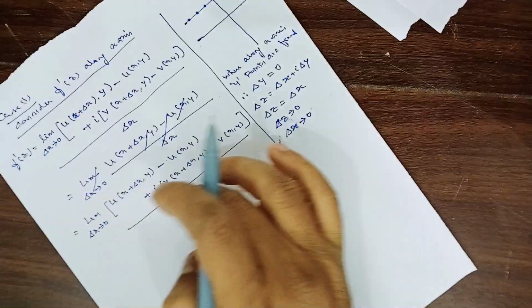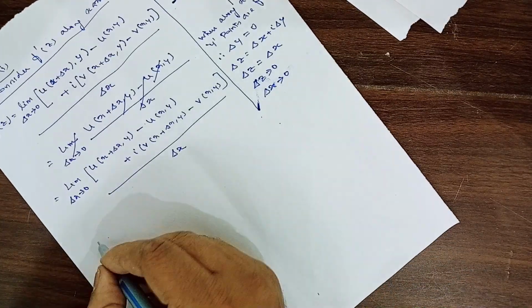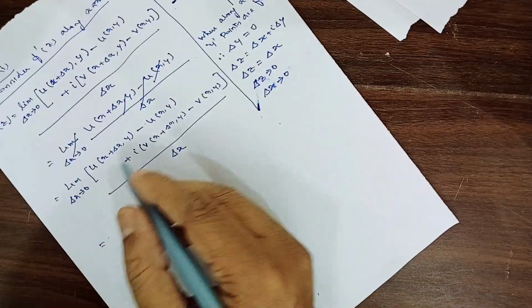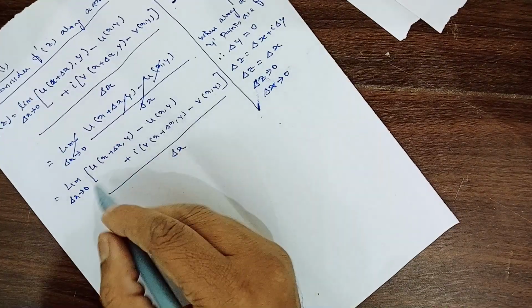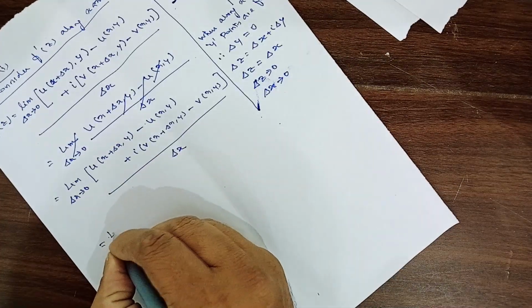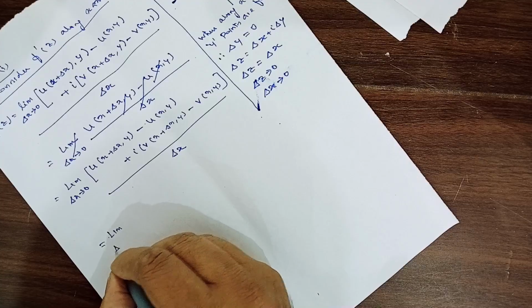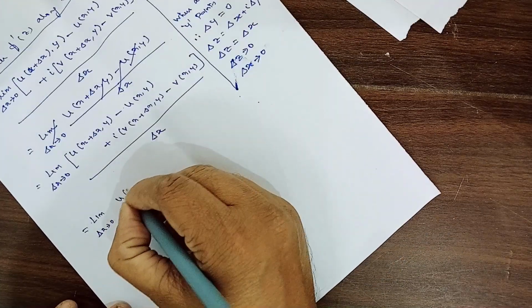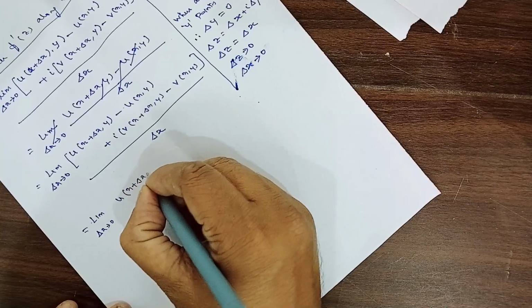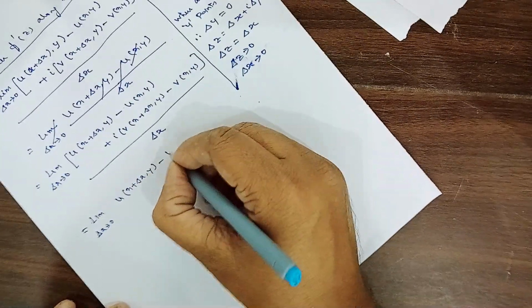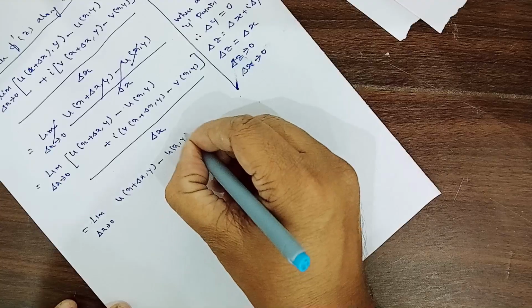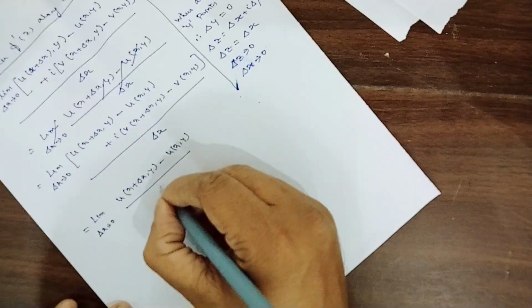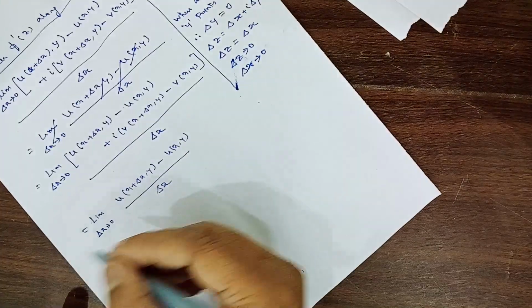Now separate the terms with delta x, separate the terms with real part and imaginary part. So limit delta x tending to 0, u of x plus delta x comma y minus u of x comma y divided by delta x. This is one part.